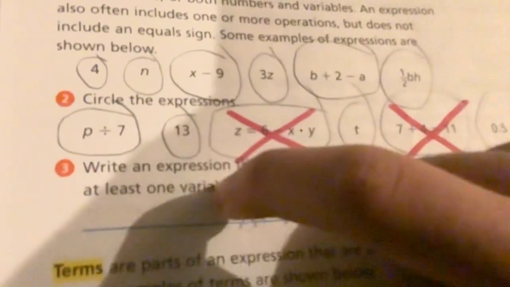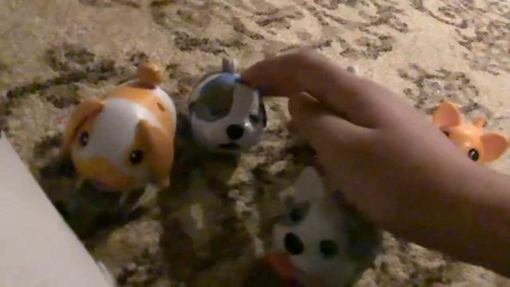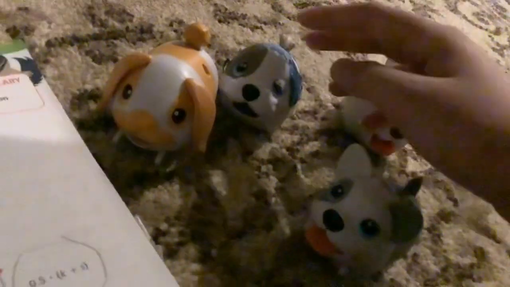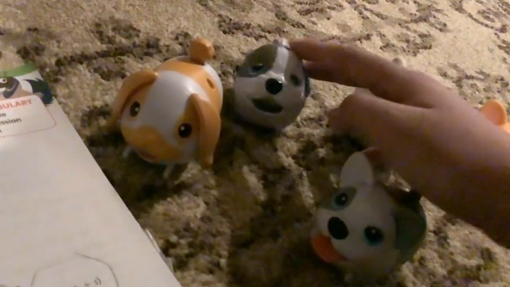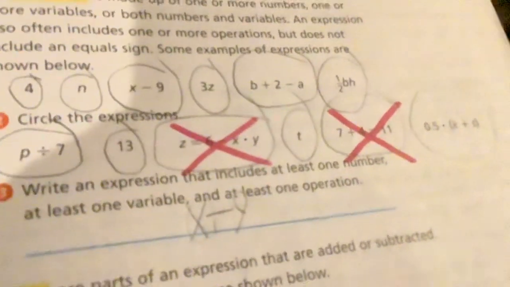How about 13? Well, an expression is made up of one or more numbers, and 13 is a number, so I say 13 is an expression? That's right, because it stands alone as one constant. So, yes, 13 is an expression. p divided by 7 is an expression, and 13 is an expression.